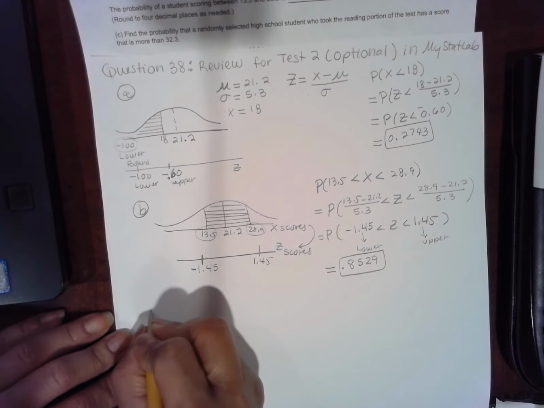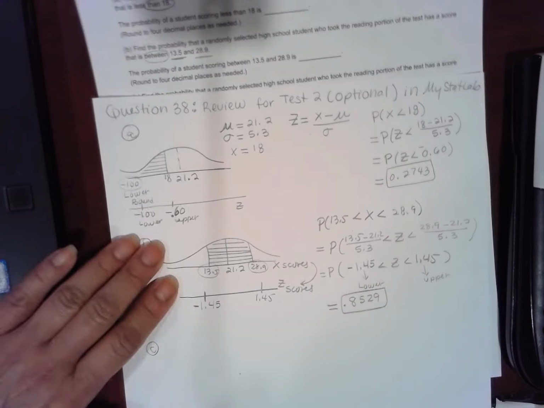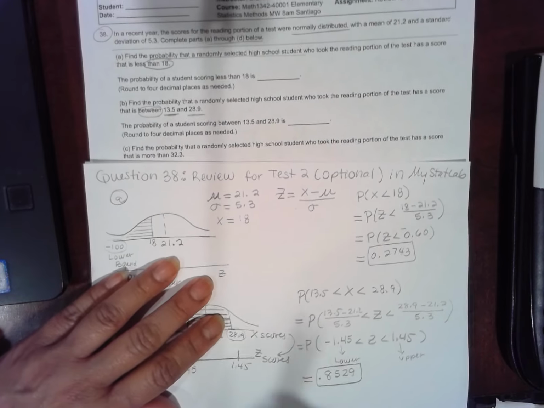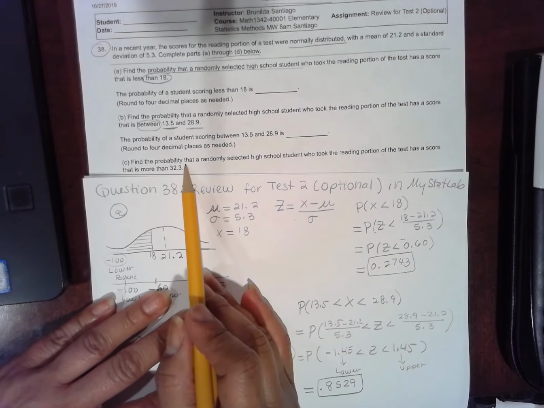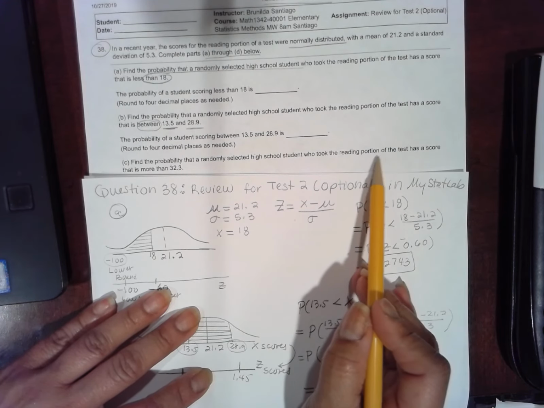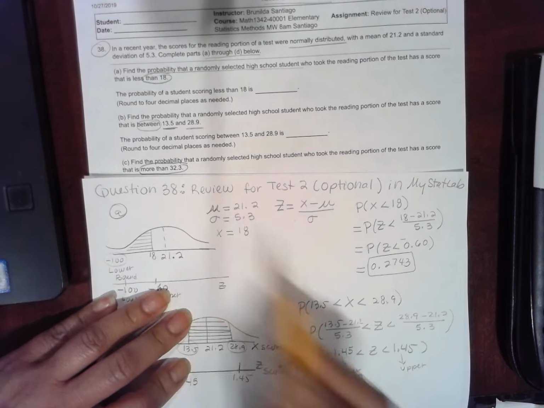So now we're going to go for part C. Part C is asking: find the probability that a randomly selected high school student who took the reading portion of the test has a score that is more than 32.3.